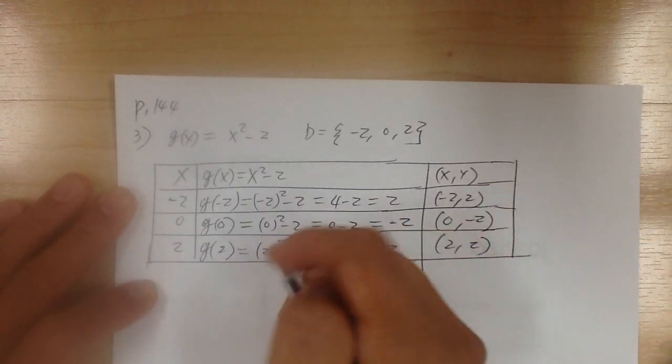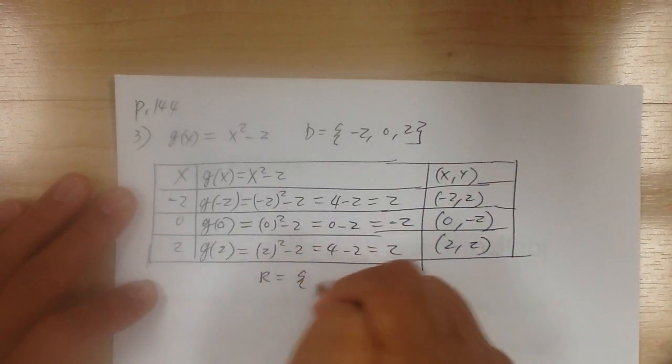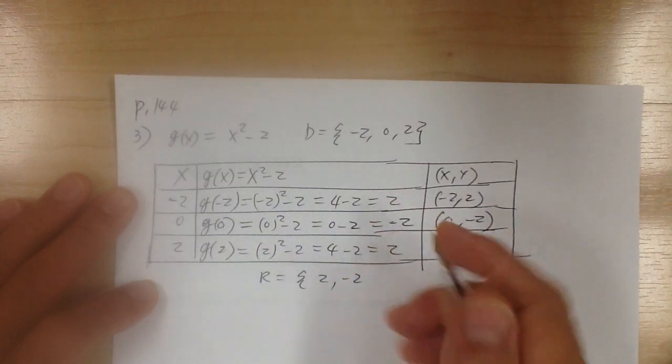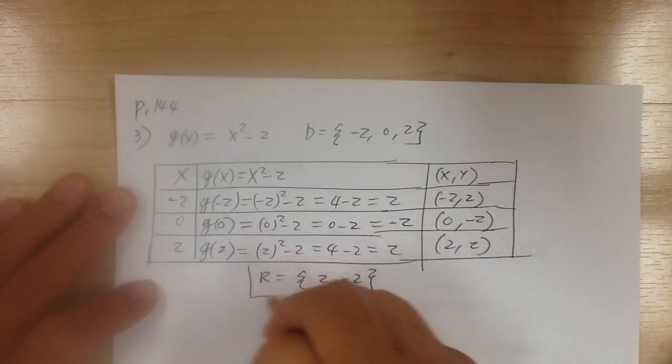Okay, so in this case, your range would be equal to 2, comma, negative 2, and 2 is already repeat, so you don't write it again, and so that's it.